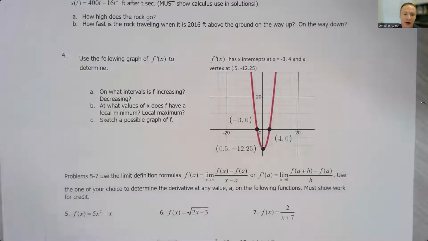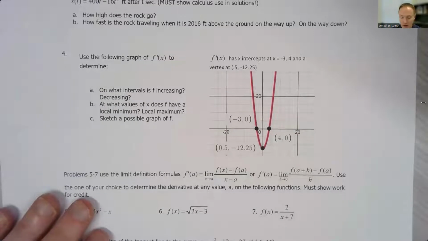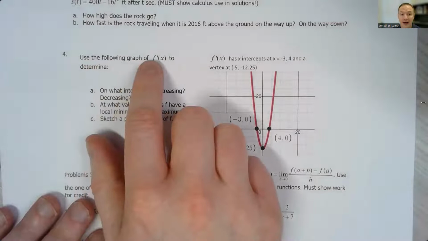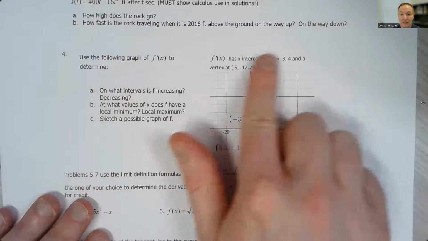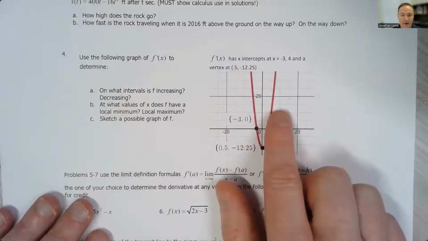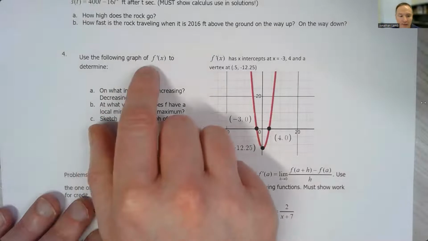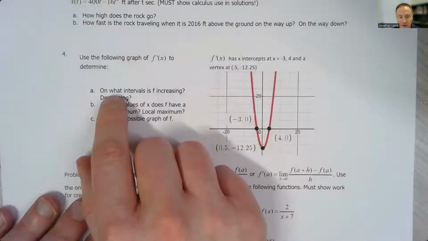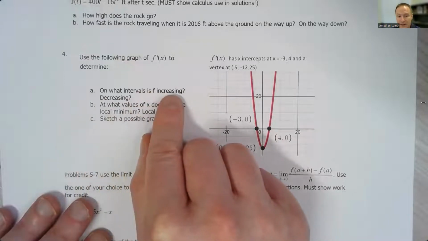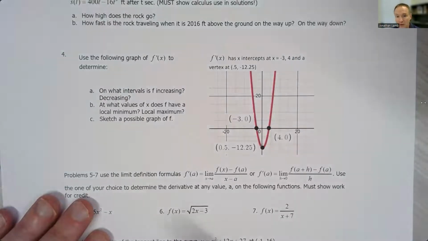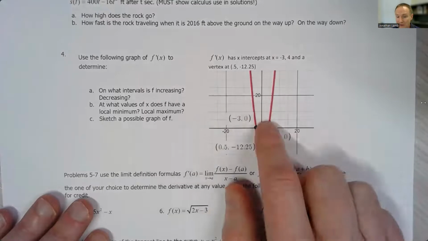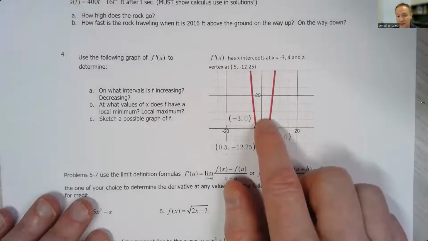Okay, so now I'll give you the graph of a derivative. So please notice I say use the following graph of f prime of x. So on the practice test and on the test, I will give you a graph of the derivative of f of x. From the graph of that derivative, you're supposed to determine things about the original function. So on what intervals is f increasing? So please don't look at this and say, oh, this is increasing from 0 to infinity. That's terrible. I don't want to know when the derivative is increasing. I want to know when the original function is increasing.